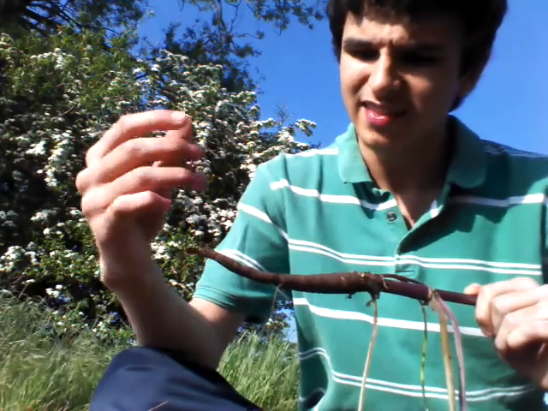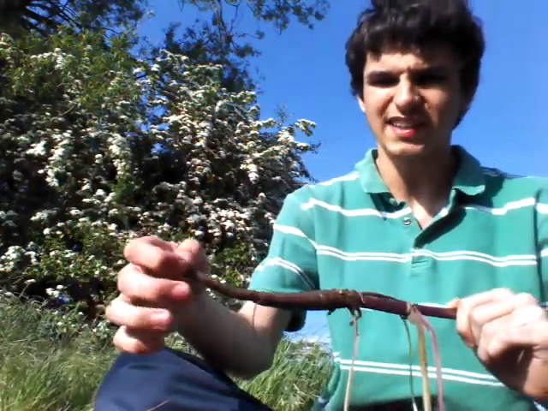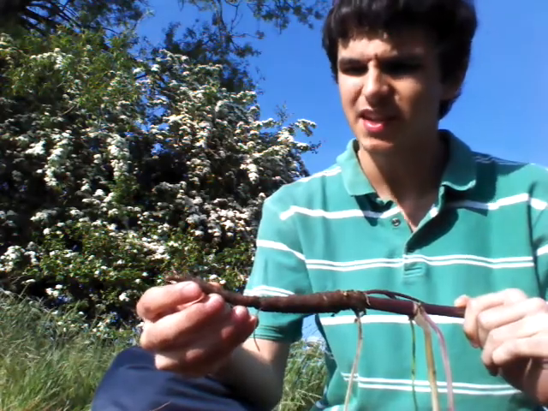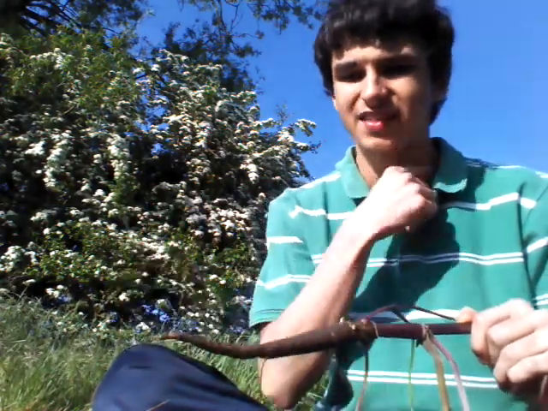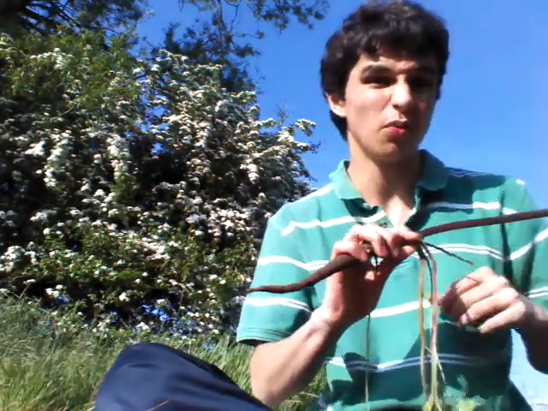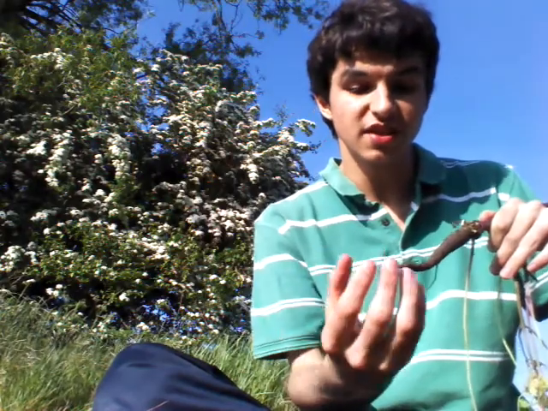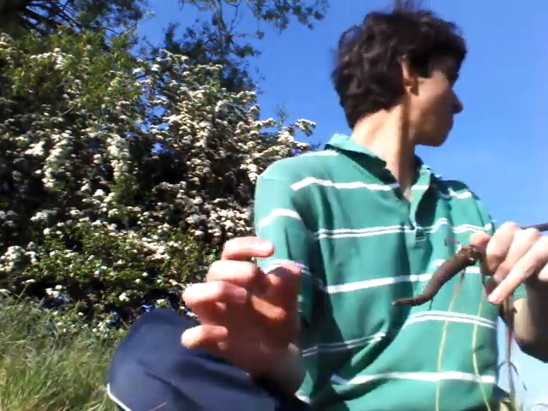Now, these root hair cells are going to be full of minerals, ions, things like that. So that means they're going to have a low water potential. Probably the surrounding soil is going to have a higher water potential. So that means water is going to move through osmosis, diffuse through the root hair cells and into the plant. So that's where that water starts off.